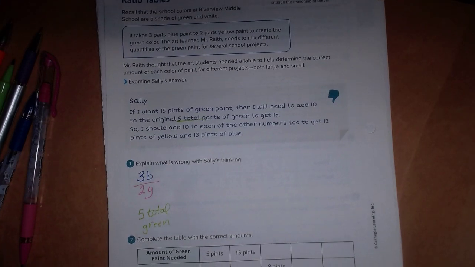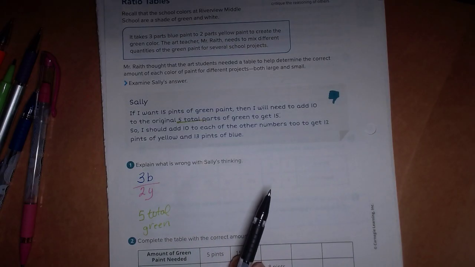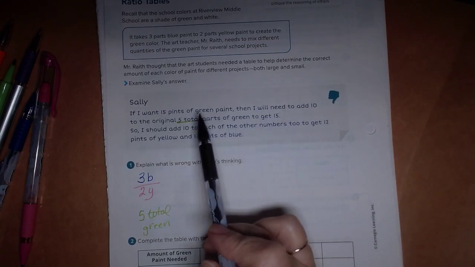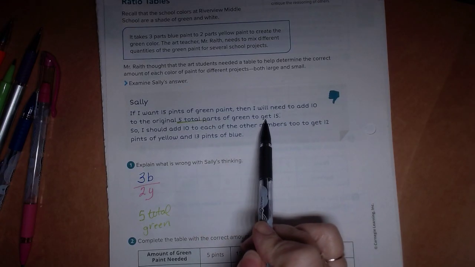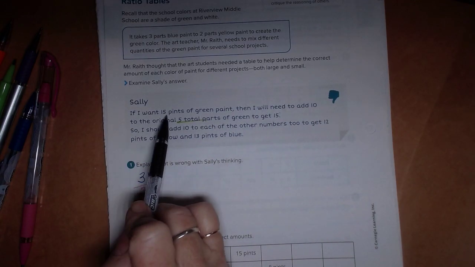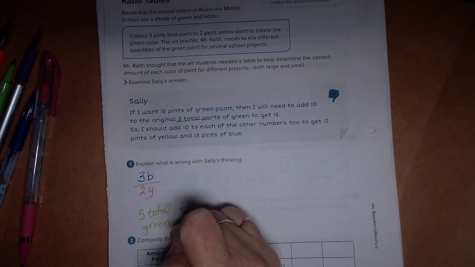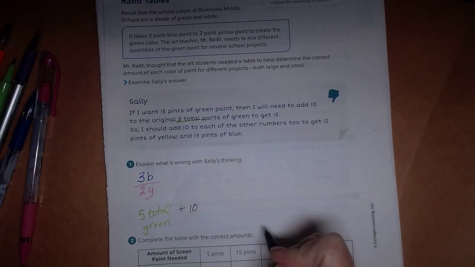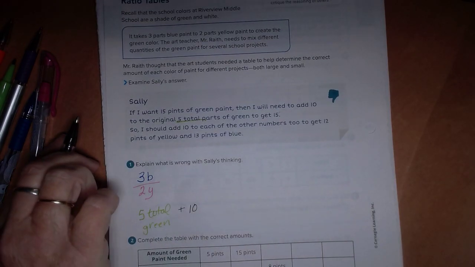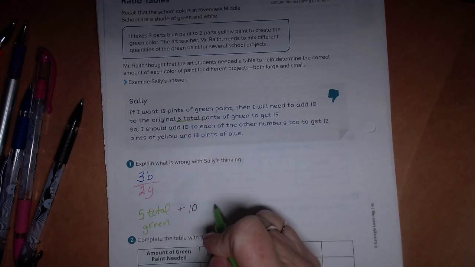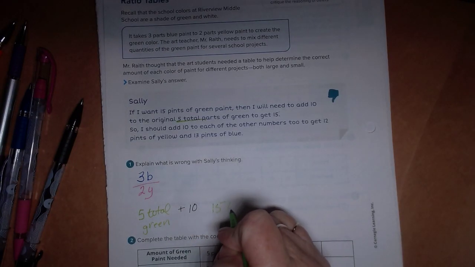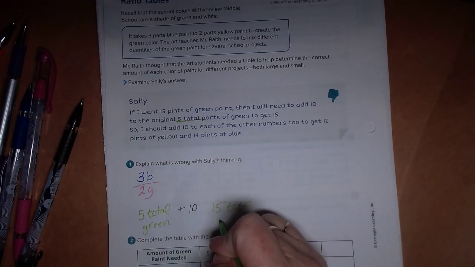Then she says, I will need to add 10 to the original 5 to get 15. She says, if I want 15 pints of green, she goes from 5 and adds 10 so that she can get 15 pints of total green.